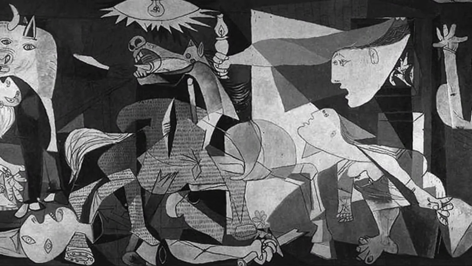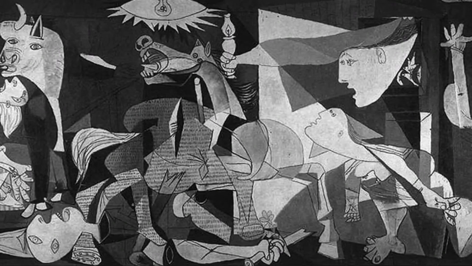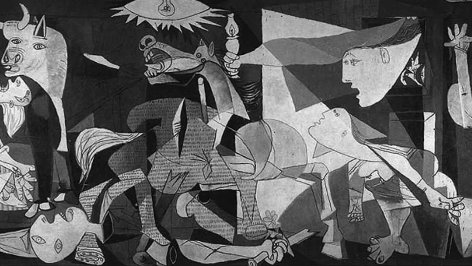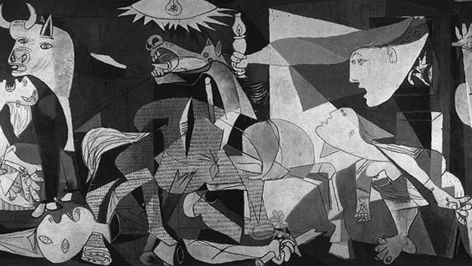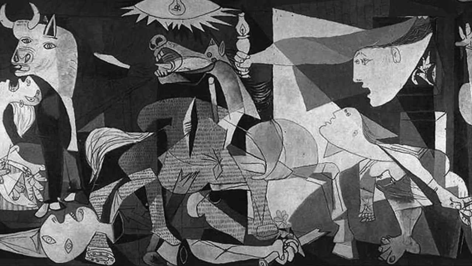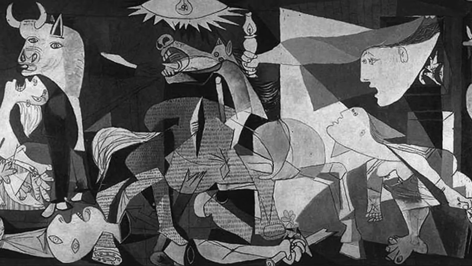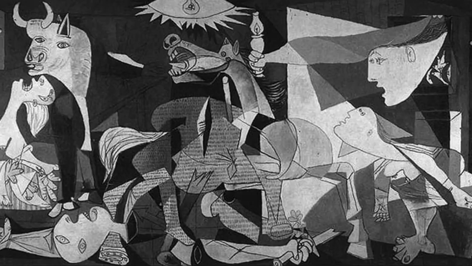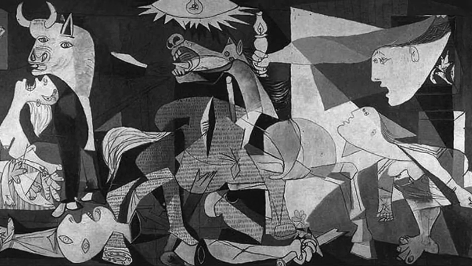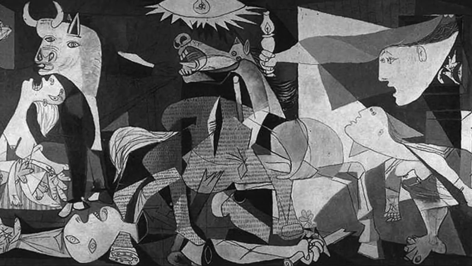We now come to perhaps the greatest painting of the 20th century, in my opinion, known as Guernica. This was painted by Pablo Picasso in 1937, as a reaction to the brutality of the Spanish Civil War that was being waged in his homeland in Spain. It is the ultimate protest painting of the horrors of war.